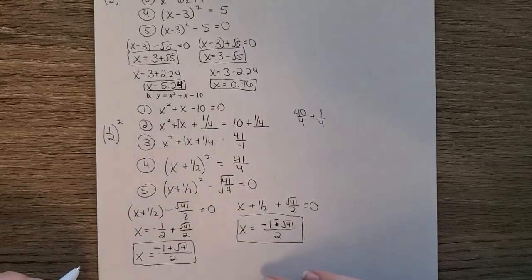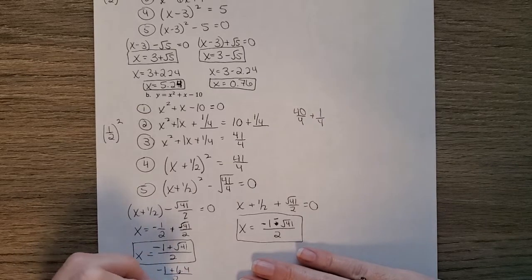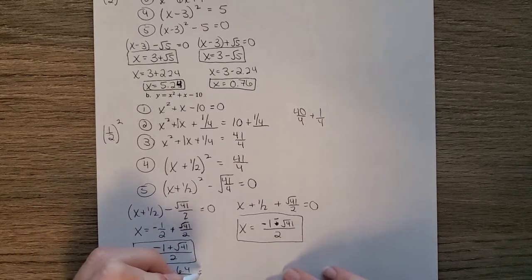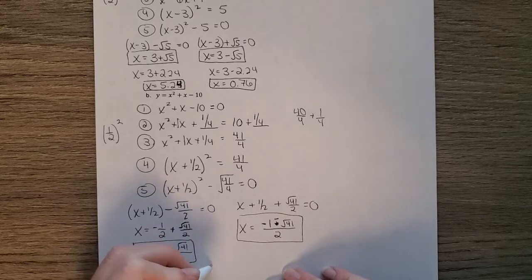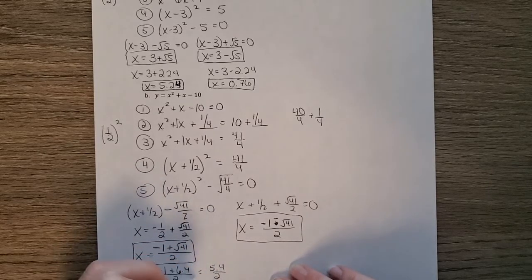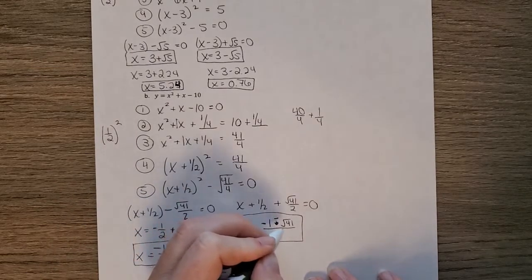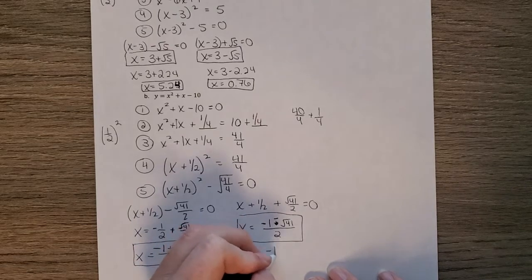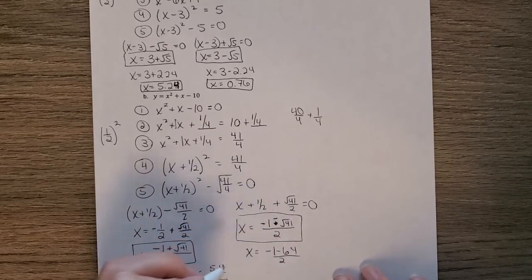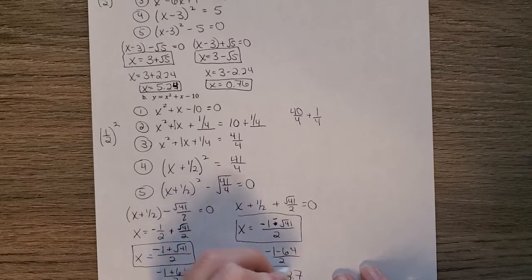Now we find the value. The square root of 41 is 6.4. So we got -1 plus 6.4 over 2, which comes out to be 5.4 over 2. So x equals 2.7. And then if we do this one, x equals -1 minus 6.4 over 2, which comes out to be -3.7.